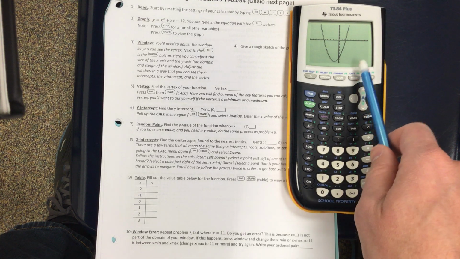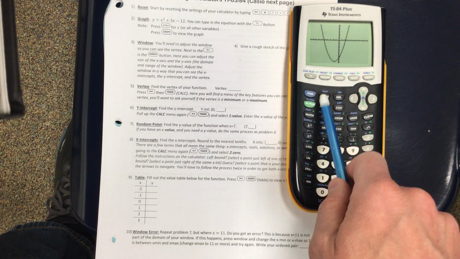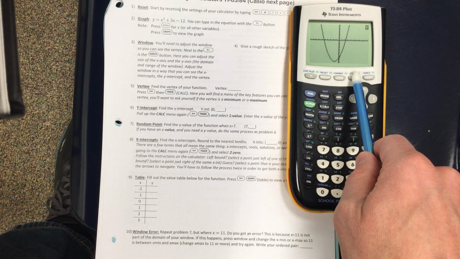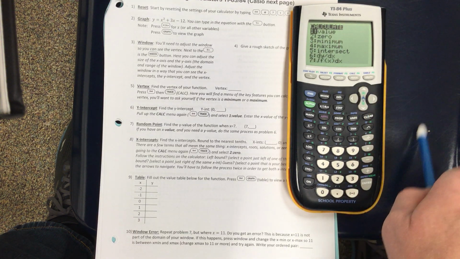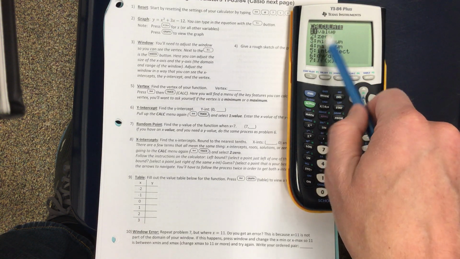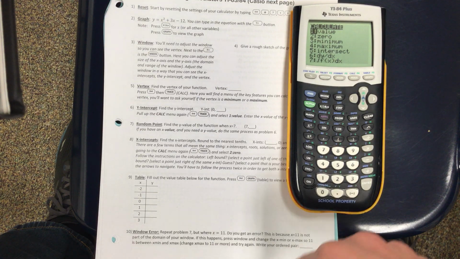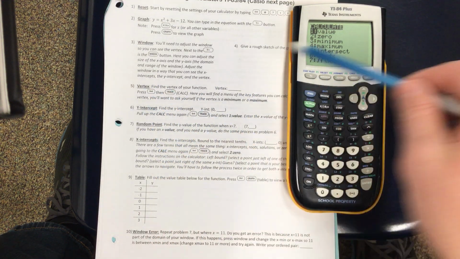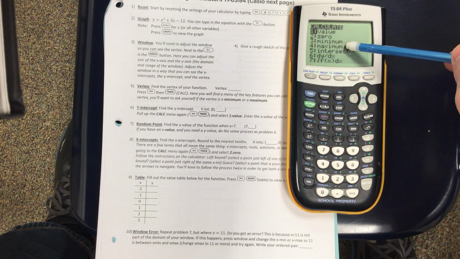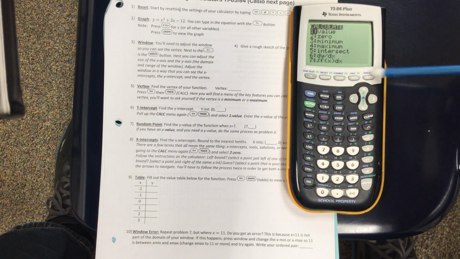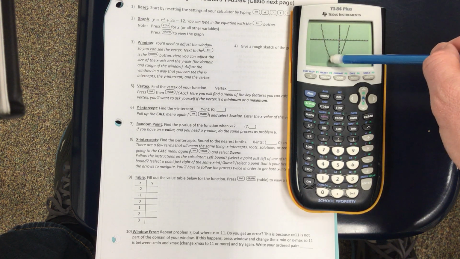If we need to access something that's in blue, we need to push second. So we'll push second, trace, we'll calc, and these are your options. These are all the things that we can calculate. So if we're trying to find the vertex, it's either a minimum or a maximum. So if we go back on that graph, we have a minimum.